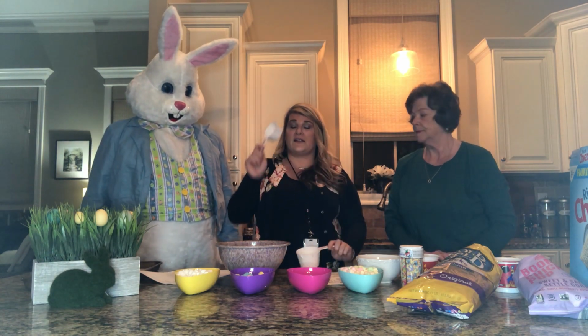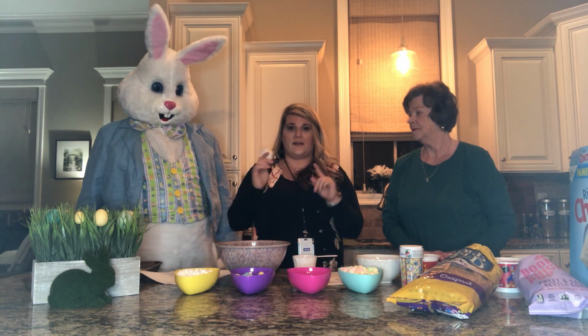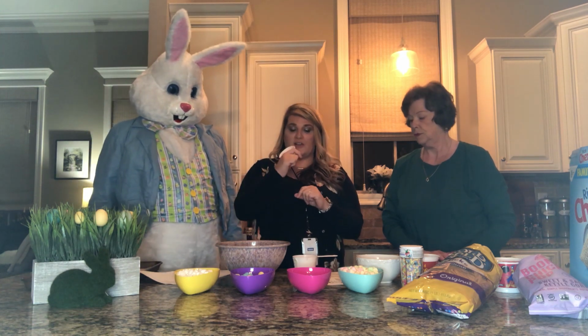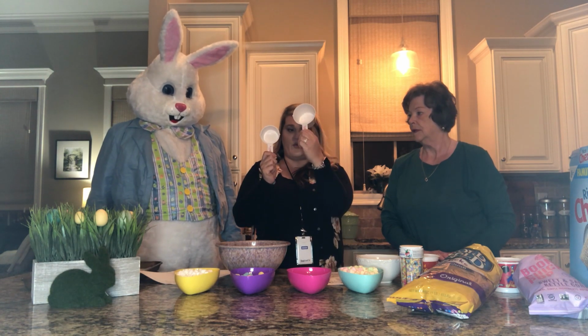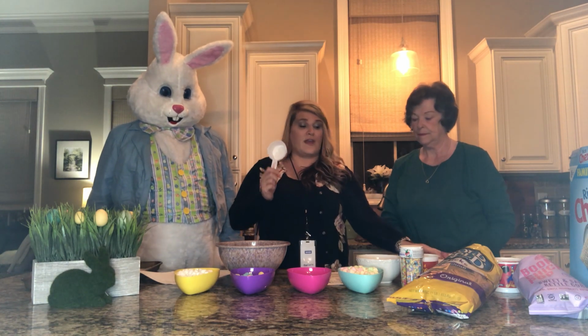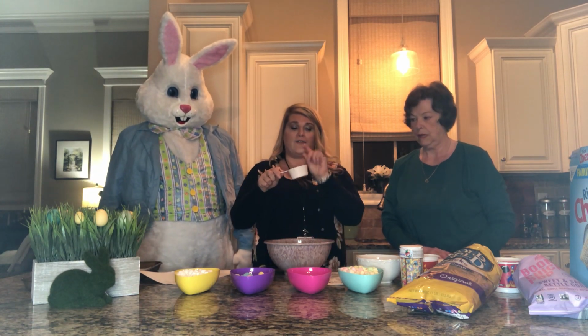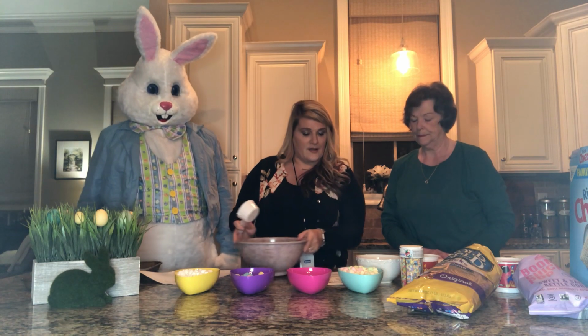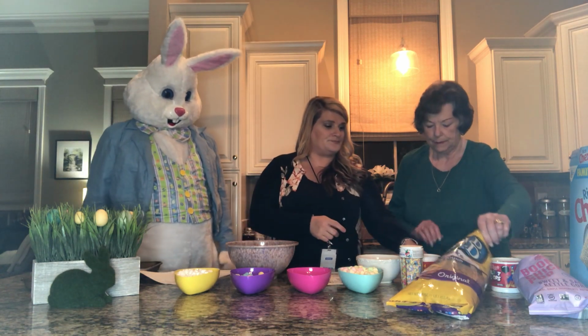So just like if we had a circle and we cut it in half, we would have 2 halves make 1 whole circle. So 2 half cups equal 1 cup. So if you only had a half a cup, you would do 2 half a cups to make 1 cup. So let's do 1 cup of pretzels.